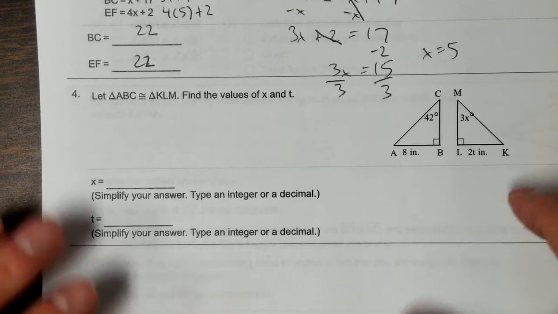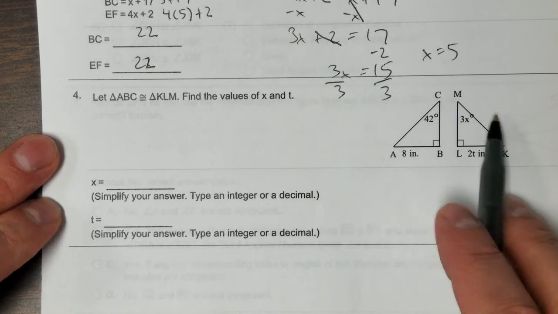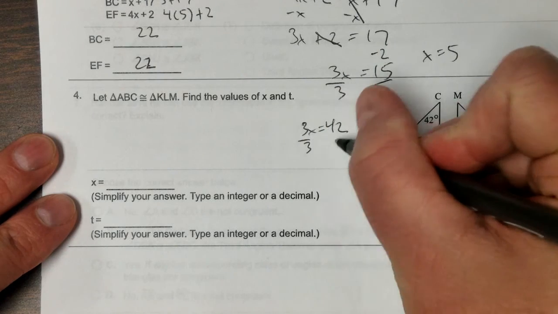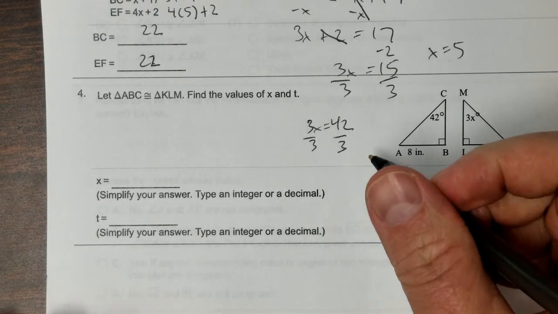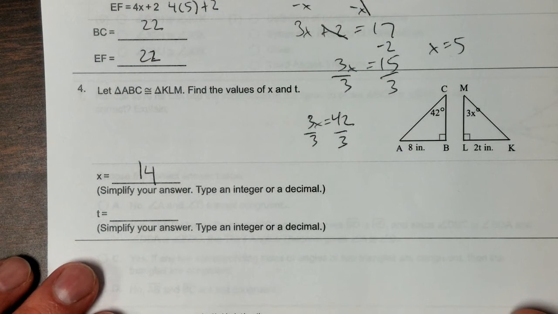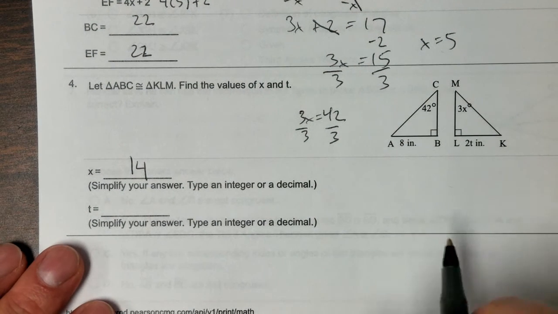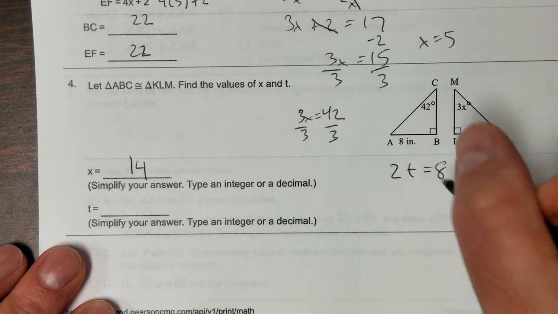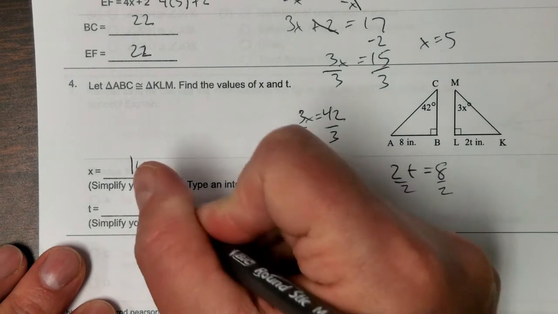Okay. The next one, we've got 42 and 3x, so we have 3x equal 42. So then when you divide, you get 14. And on this one, we got 2t equal 8. And so then you divide by 2, and so you get t is 4.